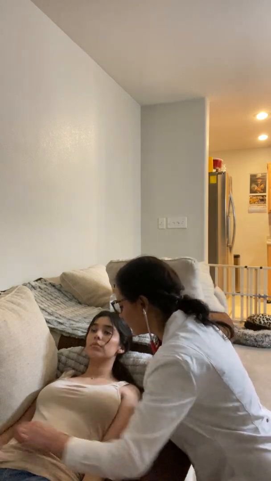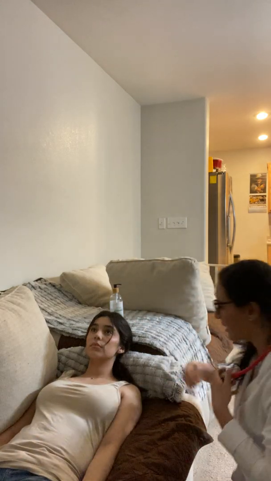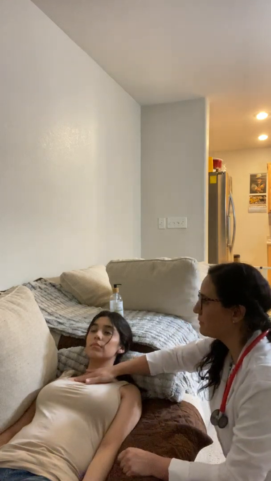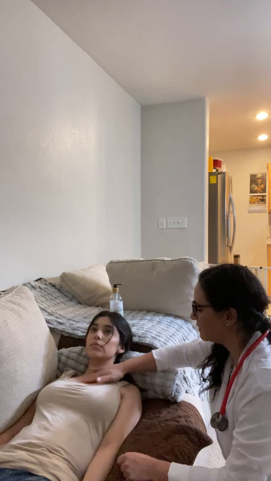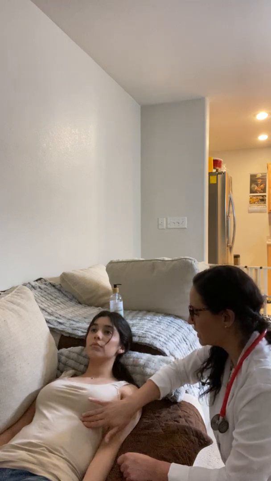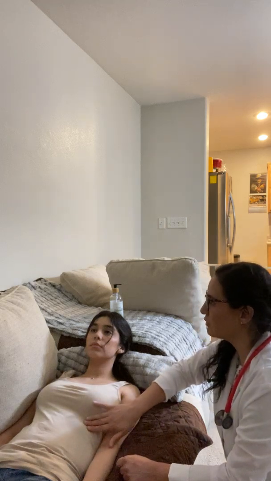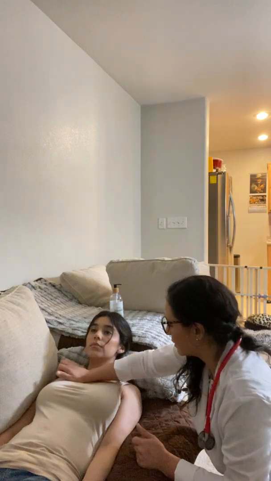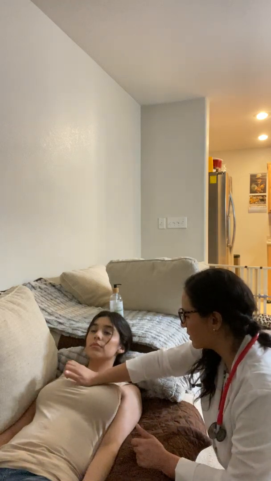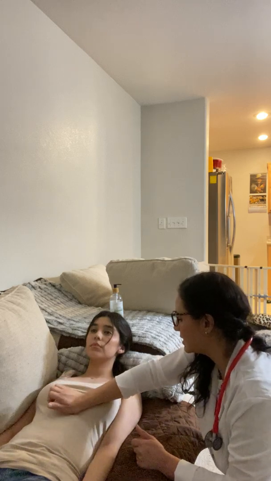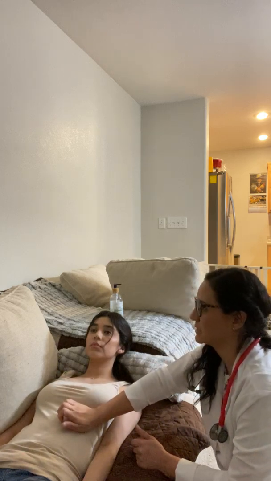Then I would inspect for pulsations over the precordial areas. Then, using the pads of my fingers, I would feel for lifts or heaves over the areas. Then I would palpate for thrills or pulsations using the ball of my hand. I would look for vibratory sensations that could indicate murmurs.